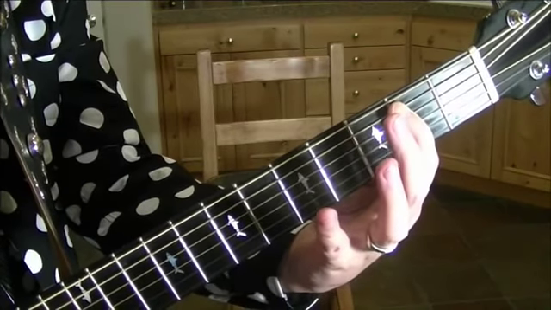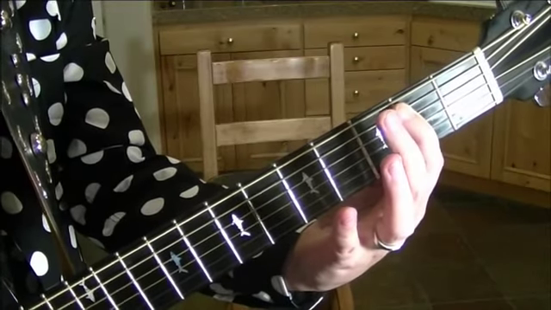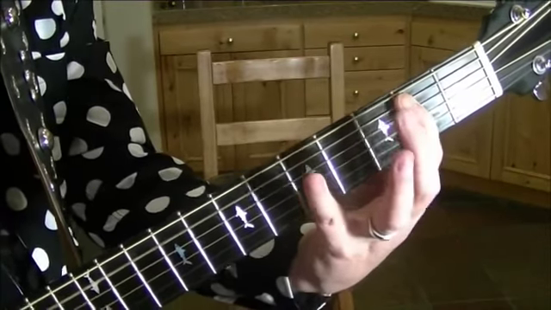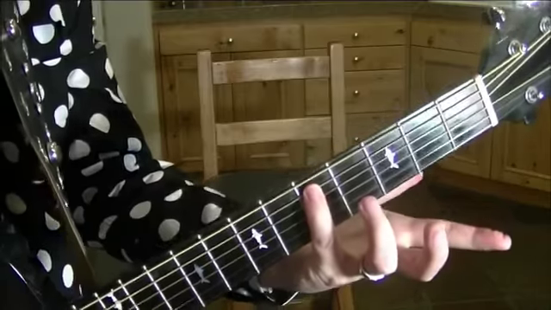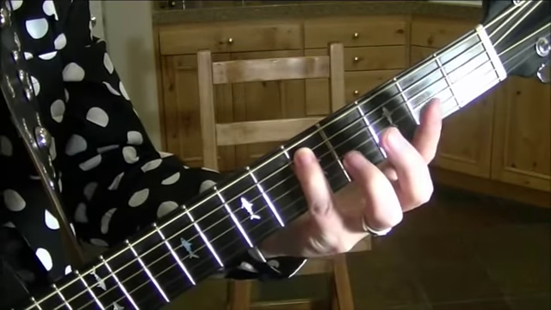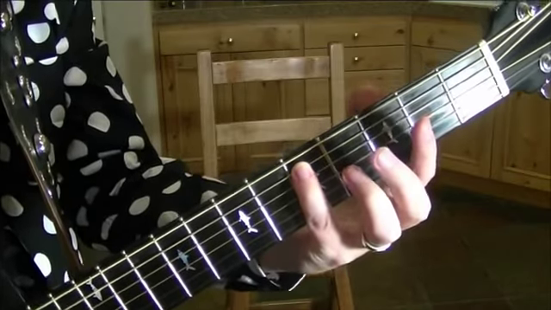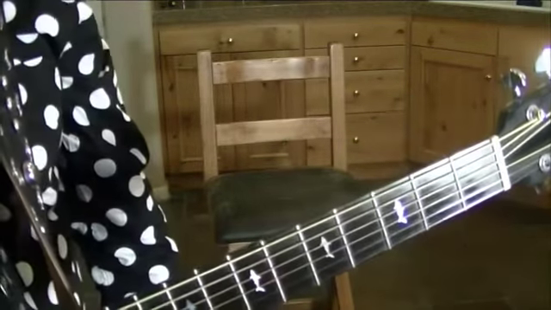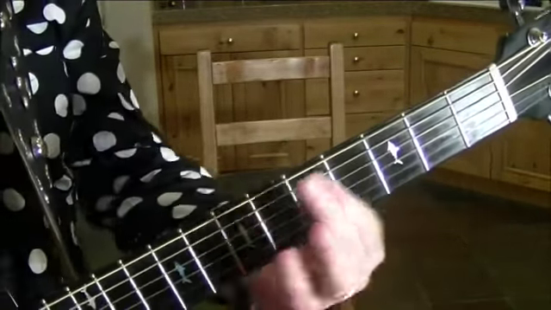So that's a 1 and a 3. Now I need a 5. 1, 2, 3, 4, 5. What note is that? That is a D. So I need G, B, and D. And that's how you figure out every chord. You just start wherever you can find it.